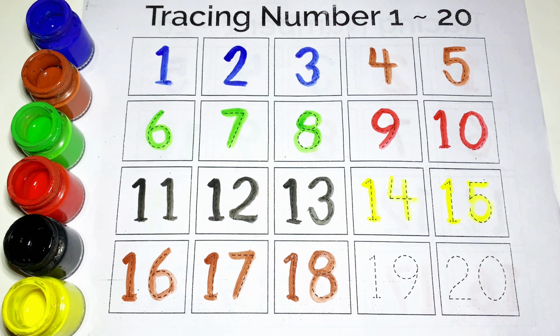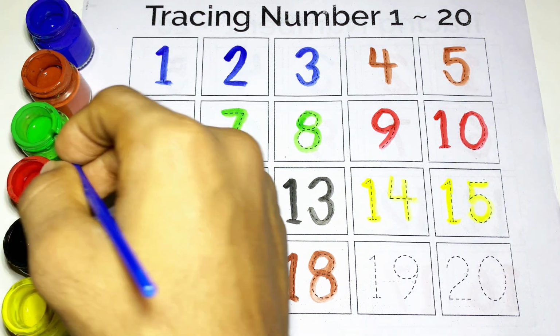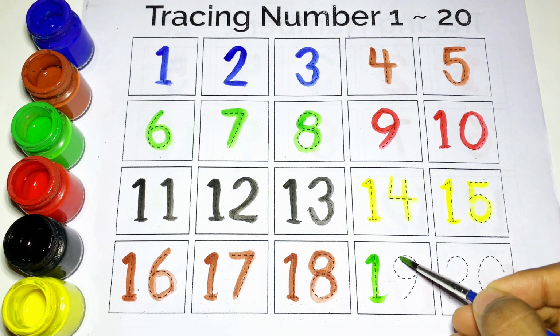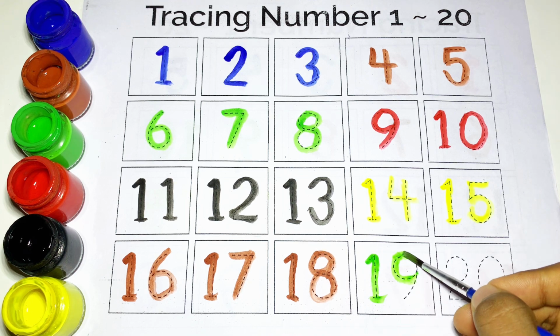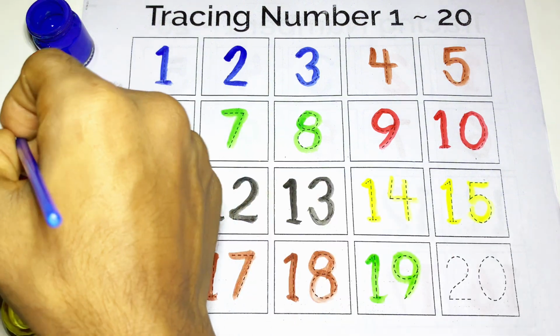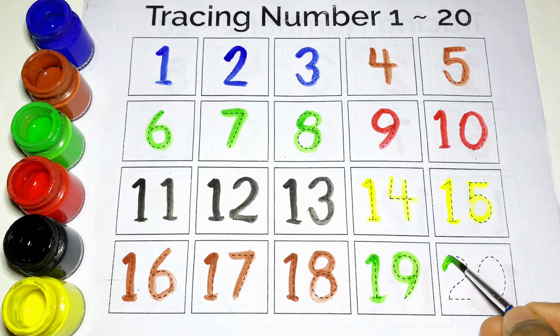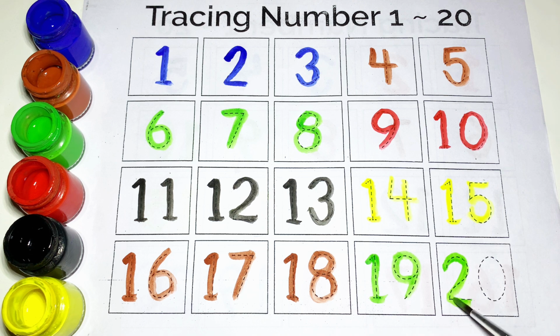Kids, now draw 19. The number 19, and use green color, green color. Kids, again use green color and draw 20. The number 20.